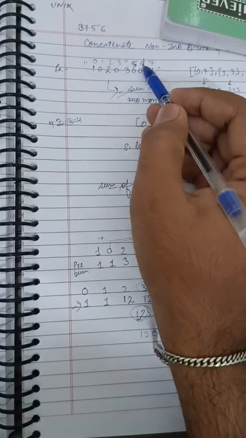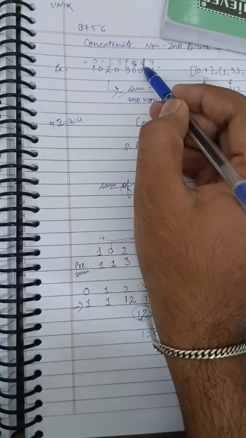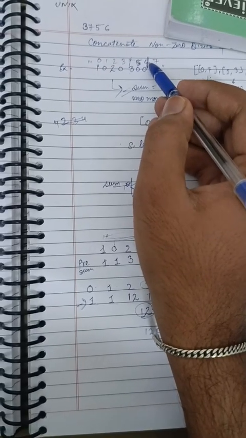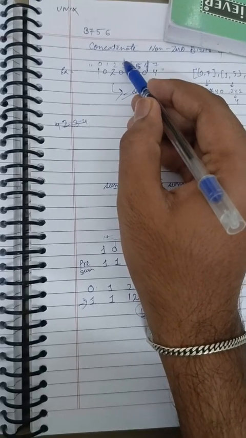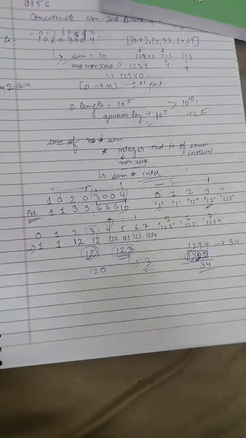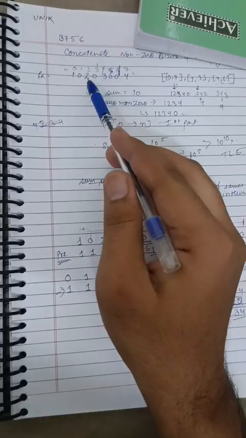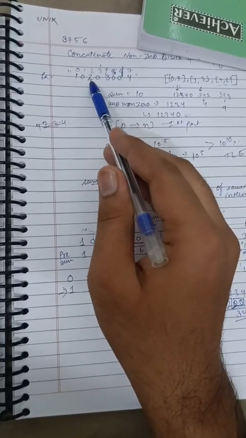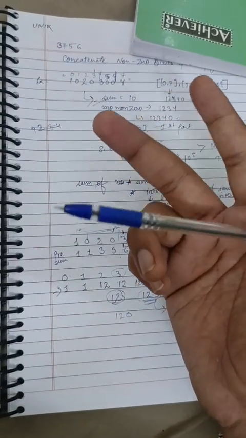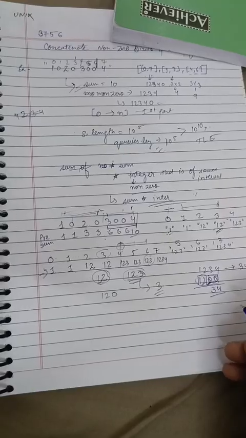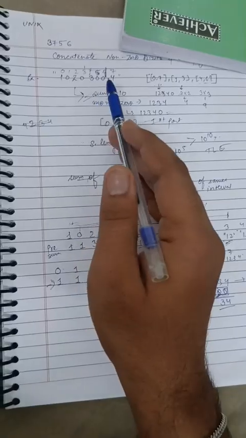Till the rightmost interval, how many non-zero integers are there? 3, right? And till this portion, how many integers are there? 2. So we need two zeros, which means 10 to the power of 2, to extract this 3 from 123, right?